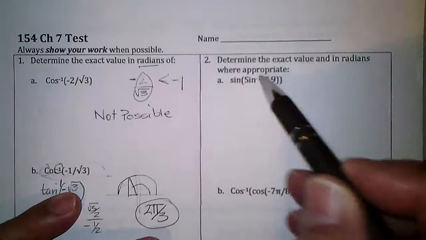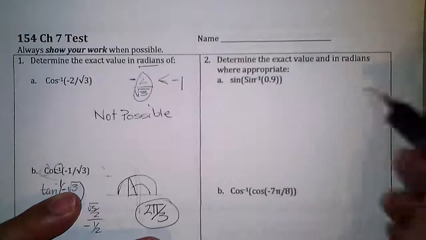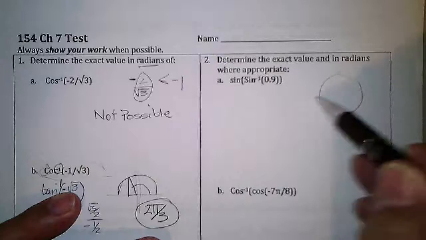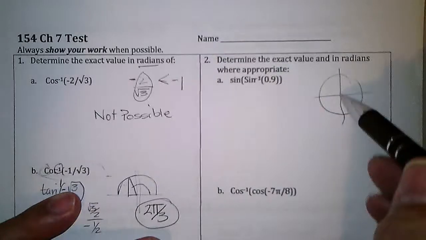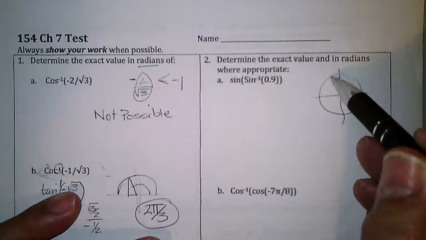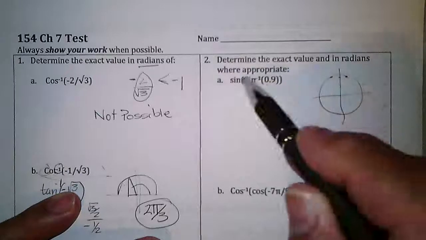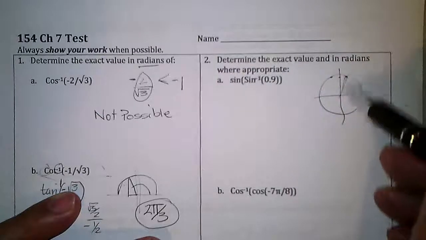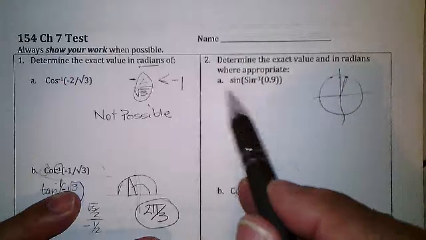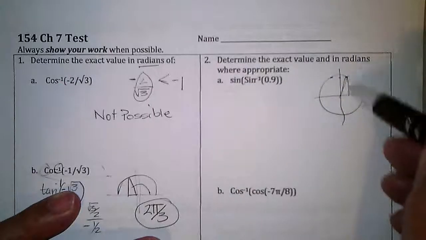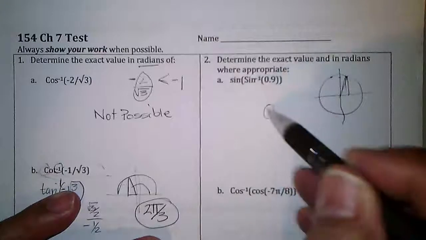This says there's an angle where the sine is 0.9. So I'm looking in the unit circle. The y-coordinate is 0.9, which could be here or there. But capital Sine says do it in this quadrant. And now it says find the sine of that angle. Well, the sine is 0.9.